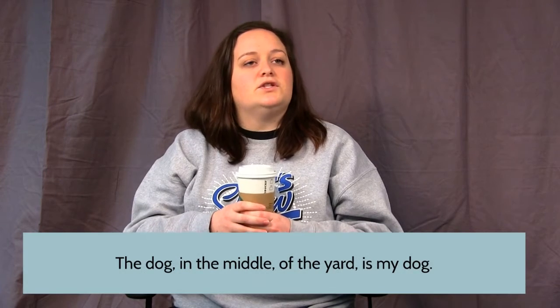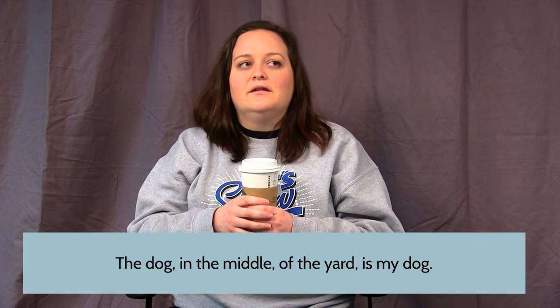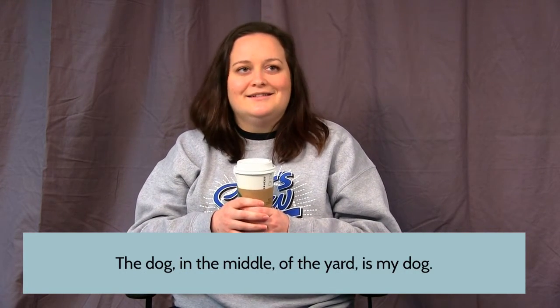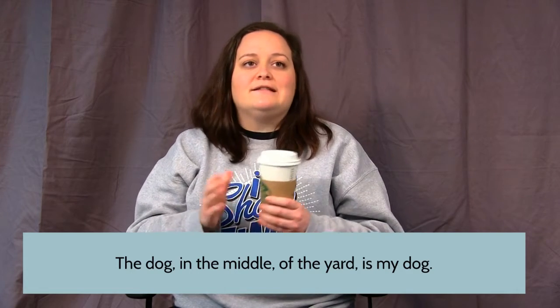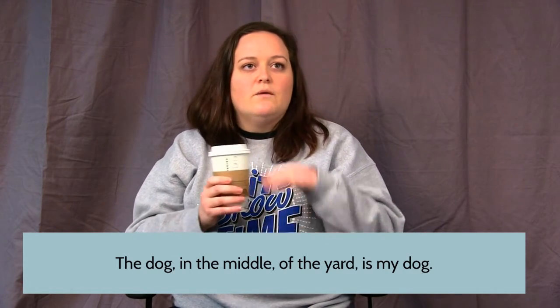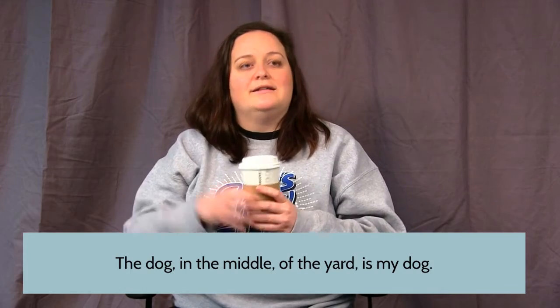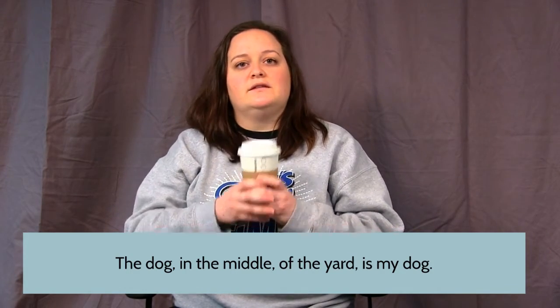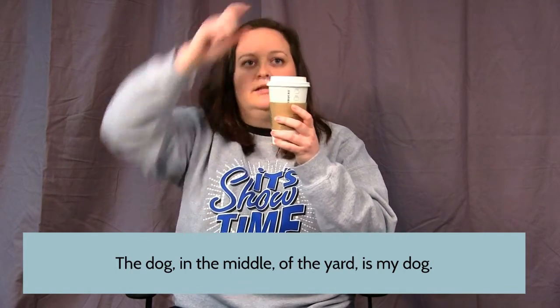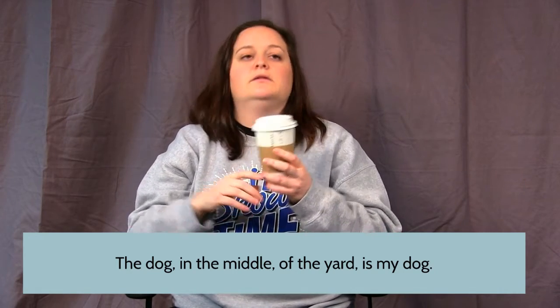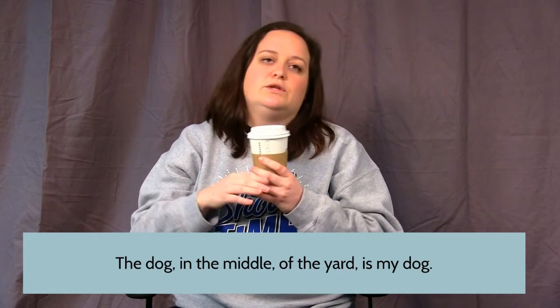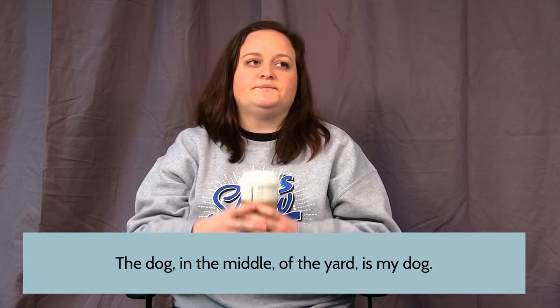So the sentence, the dog in the middle of the yard is my dog. That's a lot of commas in there. We don't want any of those commas, because "in the middle" is a prepositional phrase, and "of the yard" is a prepositional phrase, so we don't put commas around those phrases.